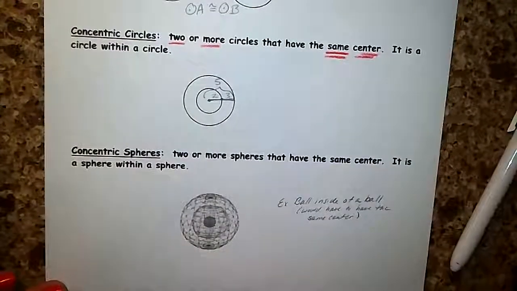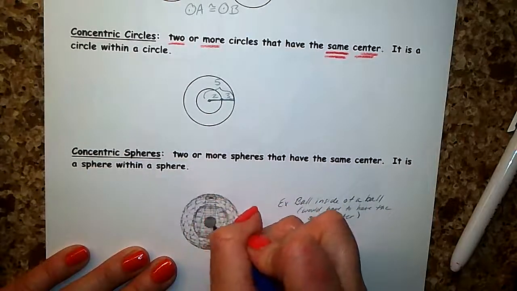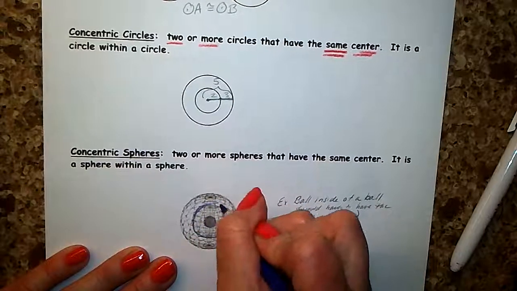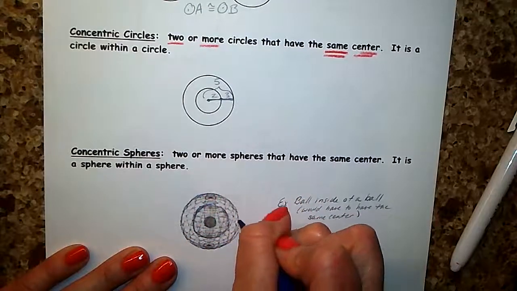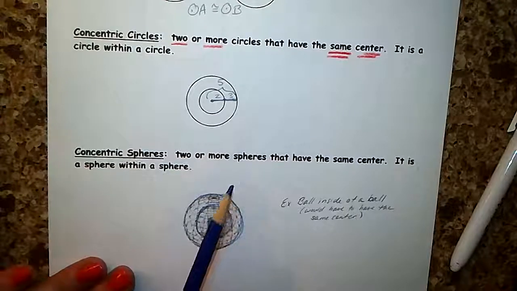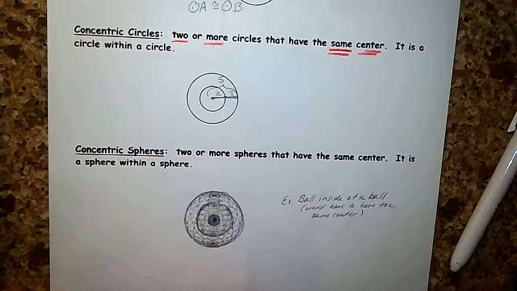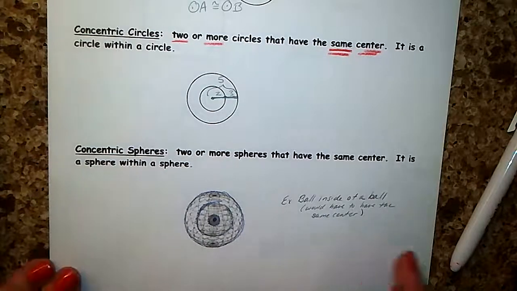All right, there's also concentric spheres. And basically, that's just a sphere within a sphere. So if you think of it as like a small ball inside of a bigger ball, inside of a bigger ball, that is the concept there of concentric spheres. But you have to just keep in mind, they all have to have the exact same center. So it's like the ball would have to be floating inside of another ball, inside of another ball.